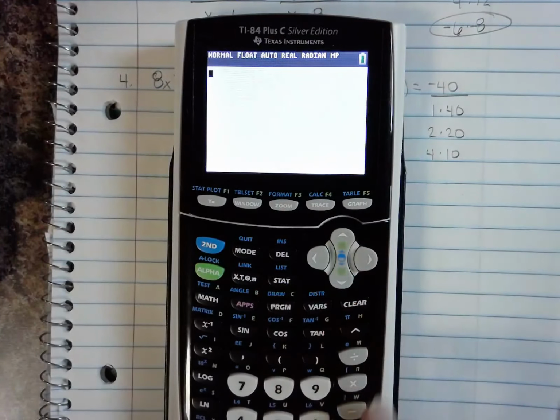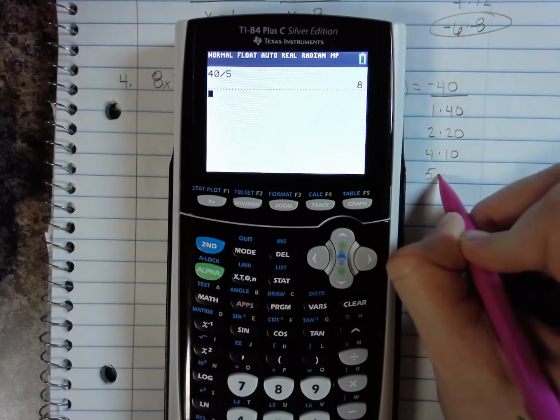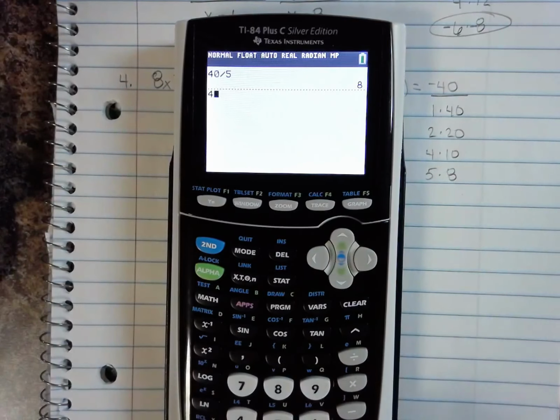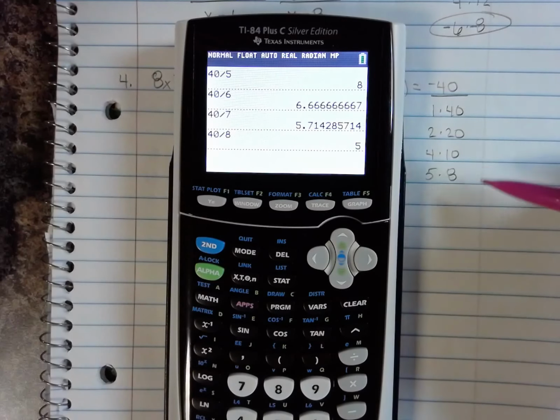Remember, if you need to use your calculator, just take 40, divide it by the number that you're trying to decide. 6 will not work, it's a decimal. 7 will not work, it's a decimal. 40 divided by 8, we already have, because of 5 times 8, so we're stopping here.